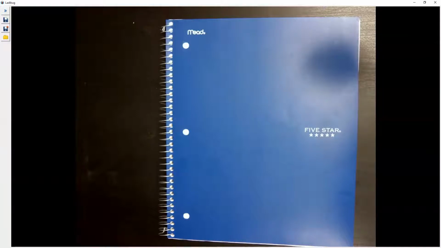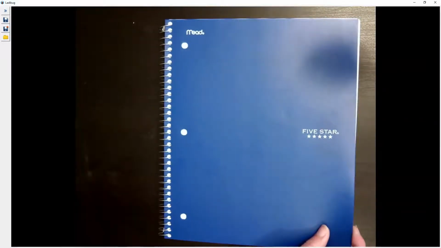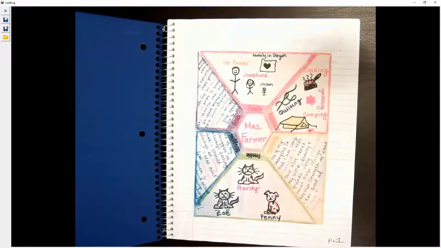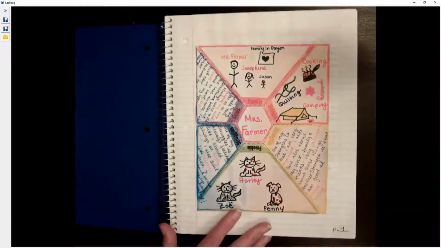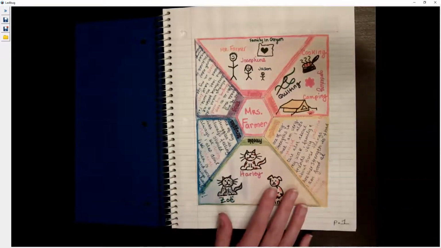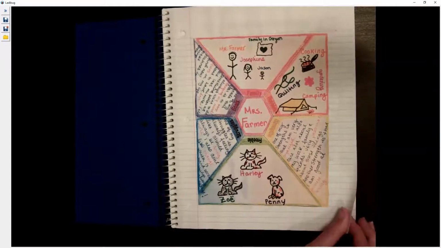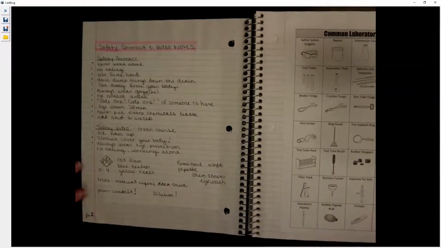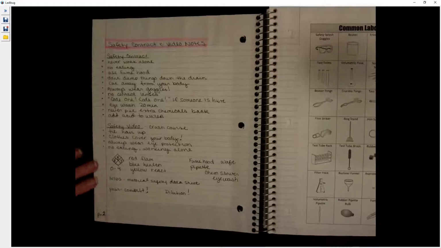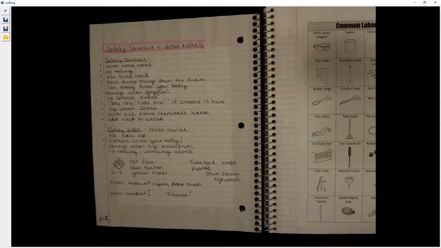I'd like to flip through the first couple of pages and walk you through what your notebook will look like. So here's my spiral bound notebook. Page 1, you're going to do an all about me assignment. You're going to learn a little bit about me through mine. You'll do yours and you'll share it with me. I can't quite fit the whole thing under the camera, so sorry about that. We'll kind of scoot it back and forth, best I can do.